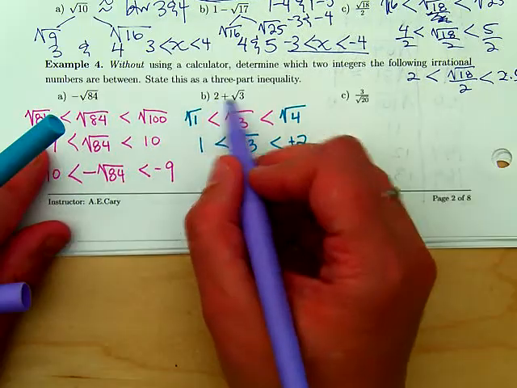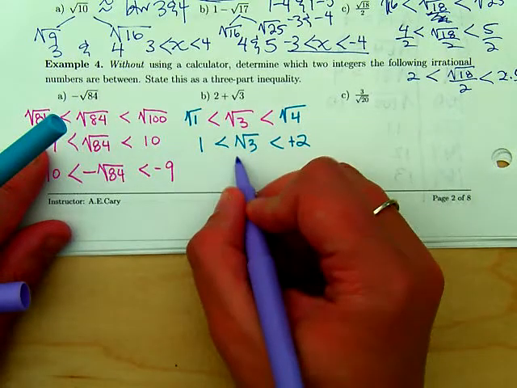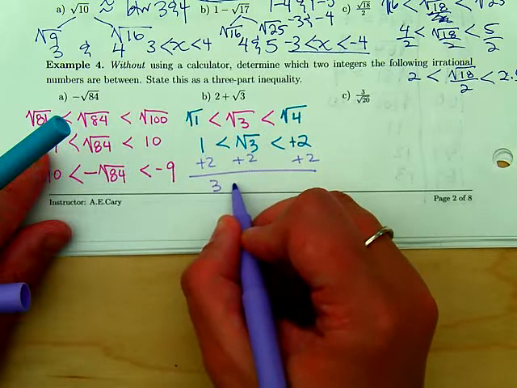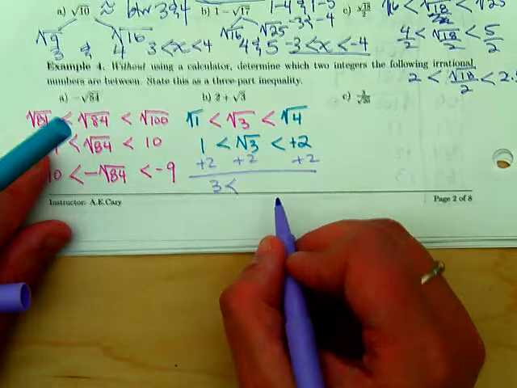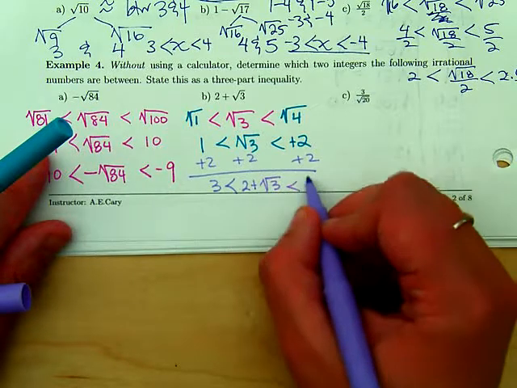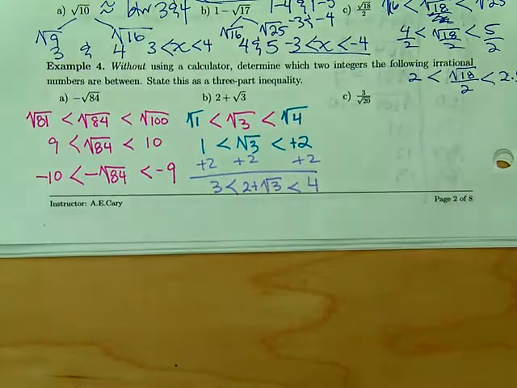If I add 2 to the square root of 3, I'm going to add 2 to each one. So I have 3 is less than 2 plus the square root of 3, which is less than 4. So that looks a lot better than what I was writing before. It was all scribbly scrabbly.